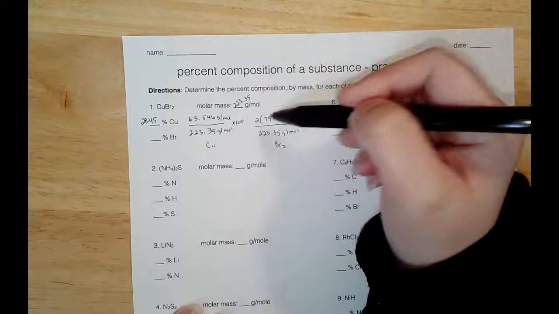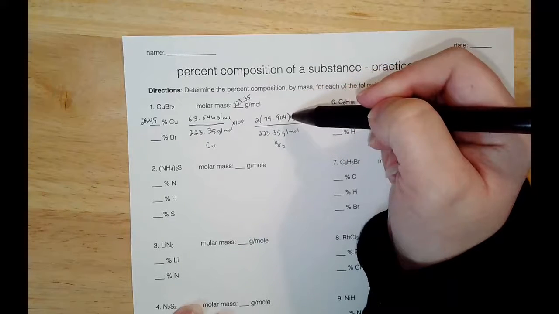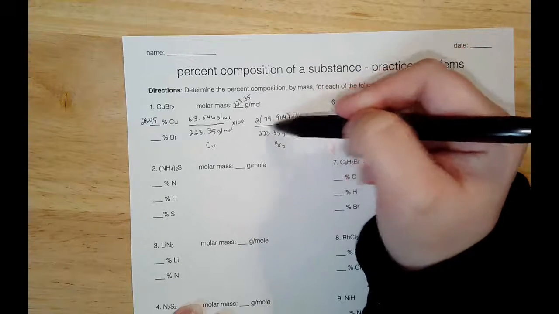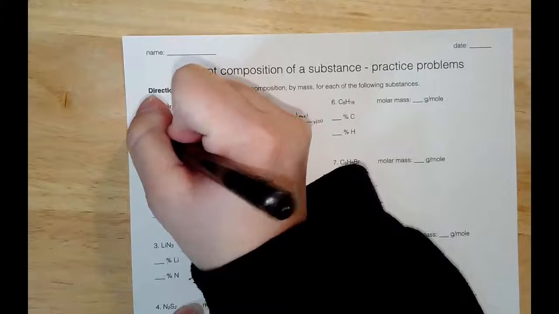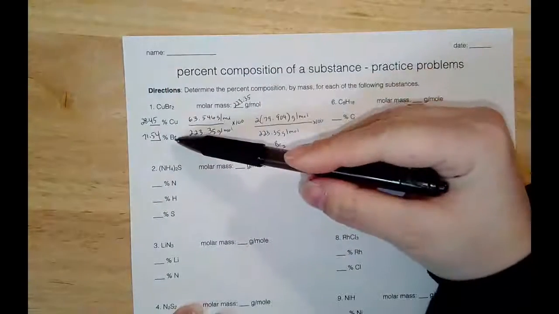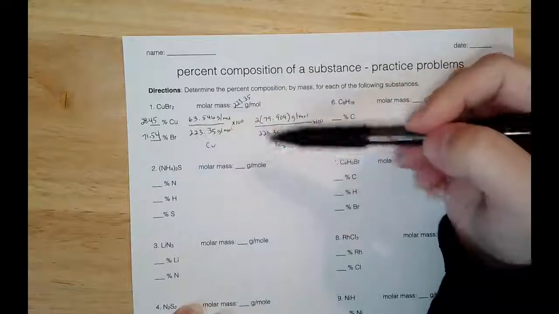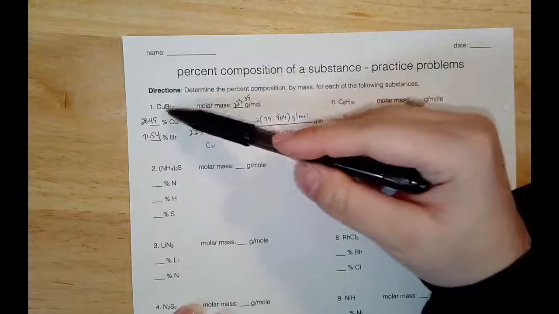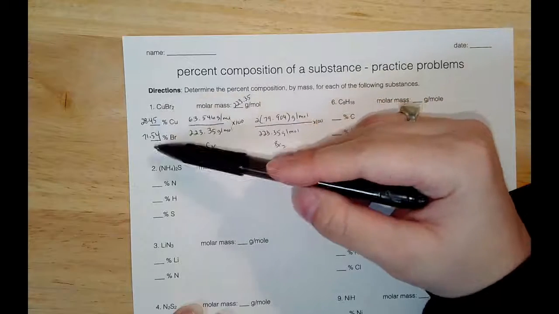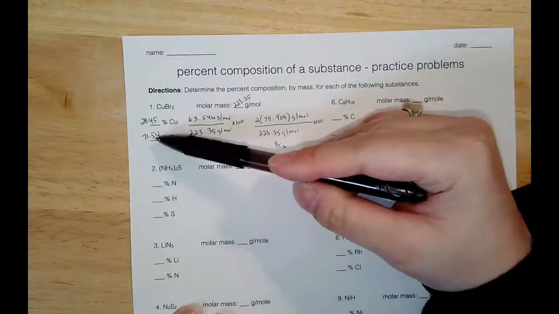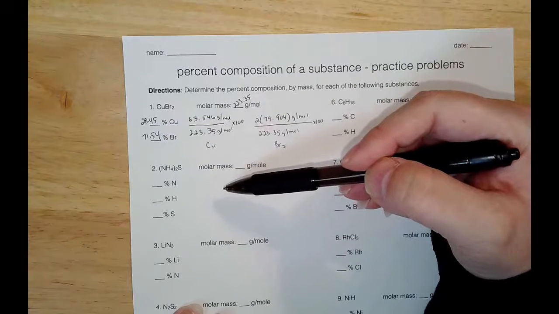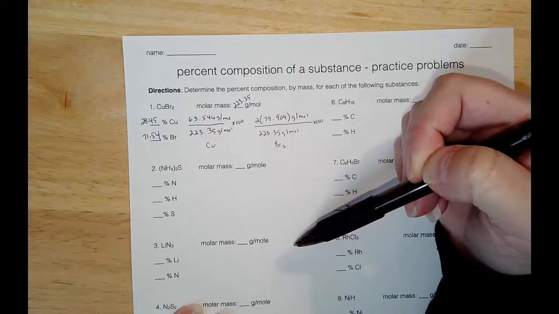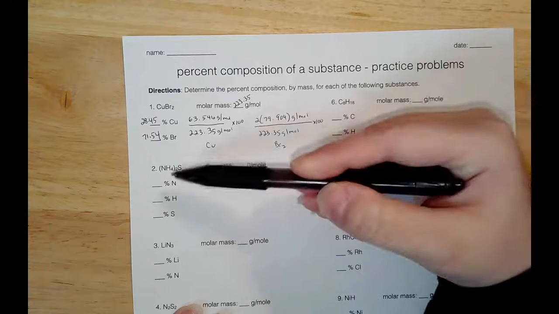So when you do 2 times 79.904, and then divide that answer by 223.35, you get 71.54% is bromine. That makes sense, because there's way more by mass of bromine than there is of copper, so you should get a much higher number. And this number should add up to 100 or be pretty close to that, so that's how you can double check your work. We'll do the next one together.